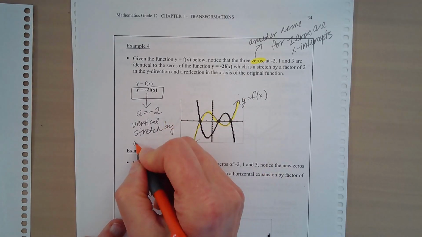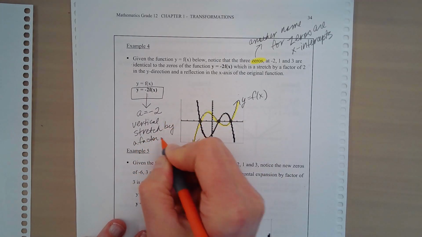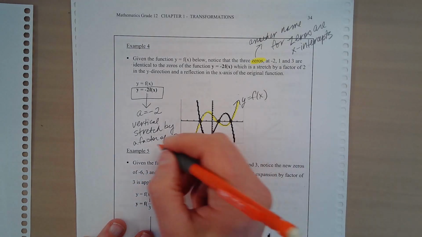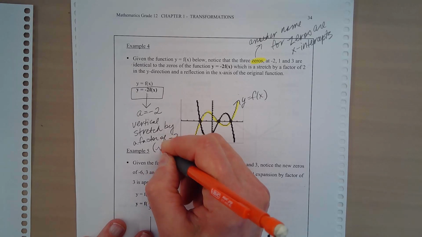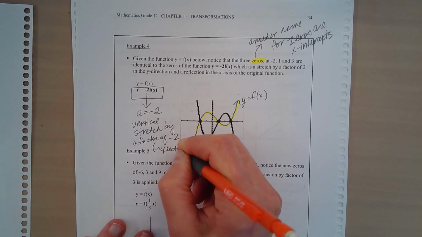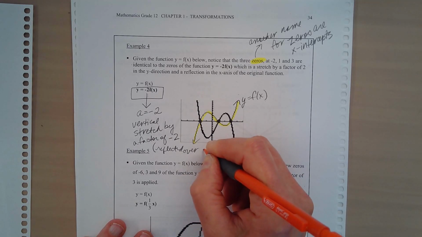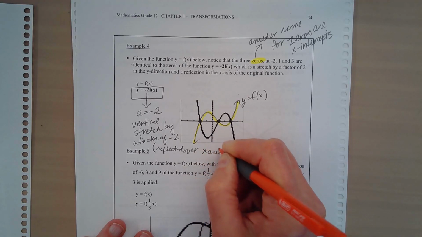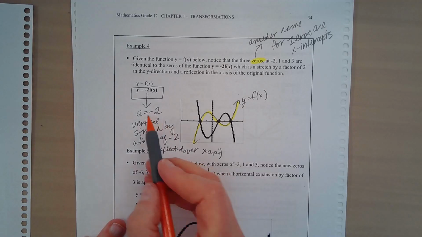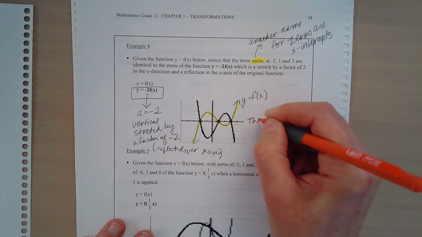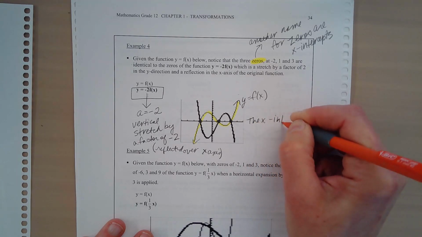By, I'm going to say a factor of -2, because the negative represents reflection over the x-axis.